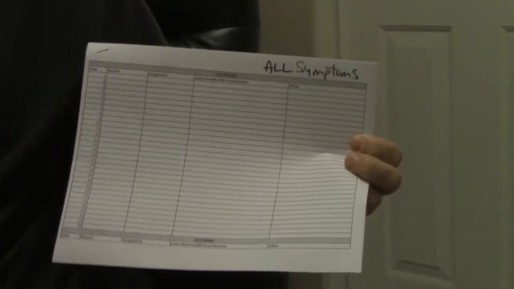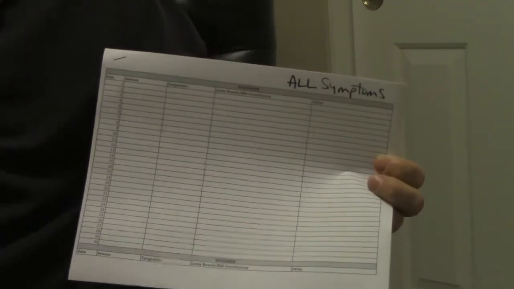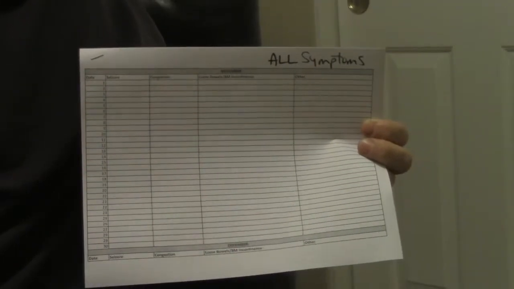But this kind of runs together. I've modified it over time, but it is very, very helpful. Again, I use Excel for this spreadsheet.